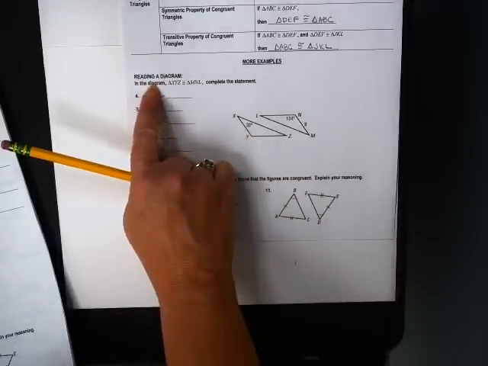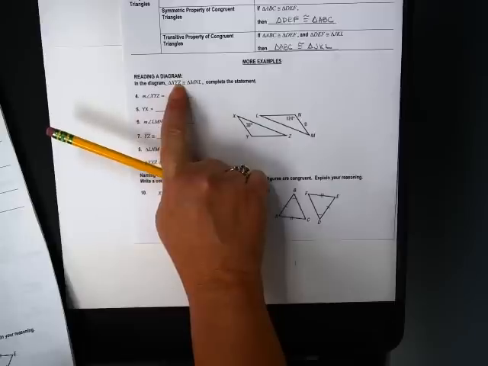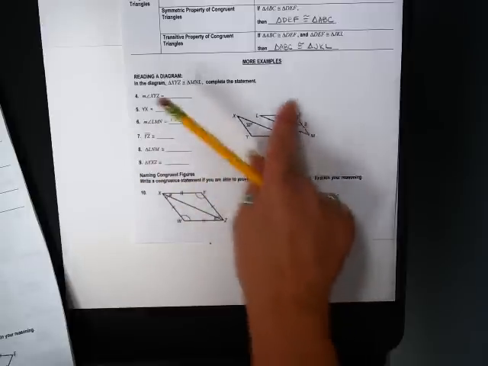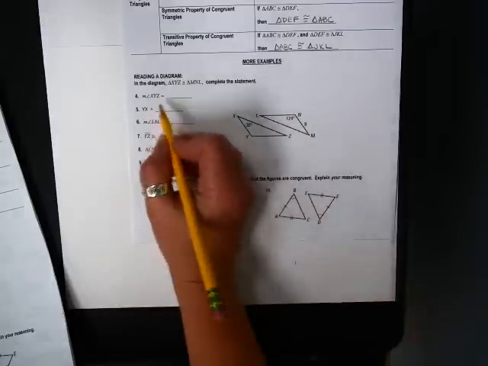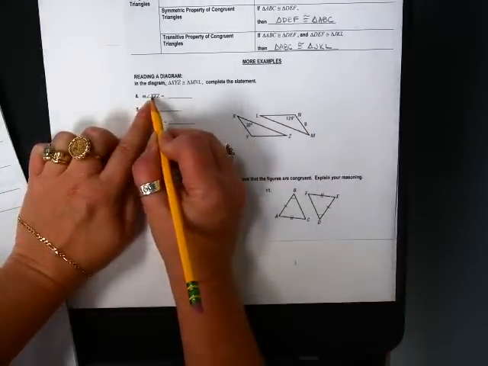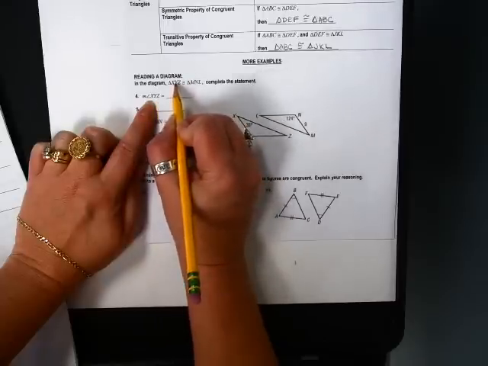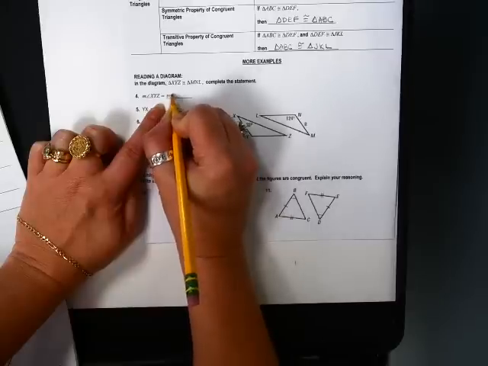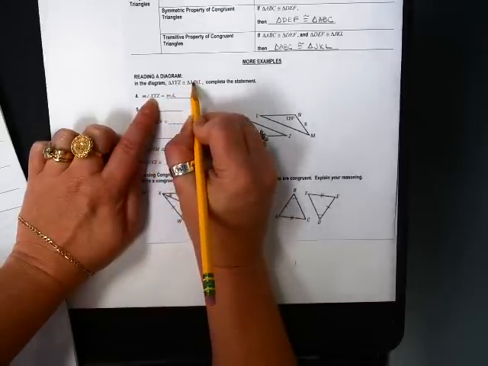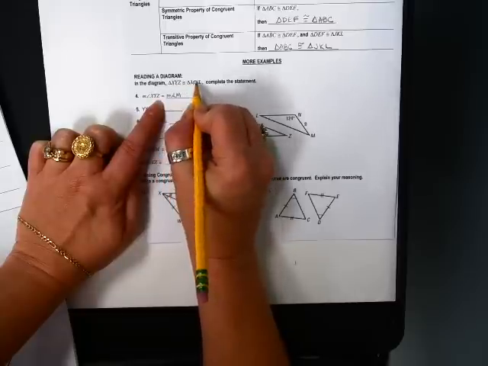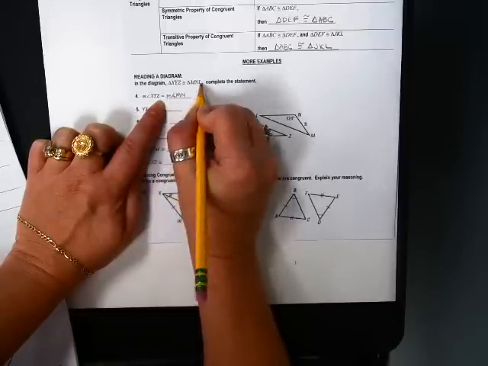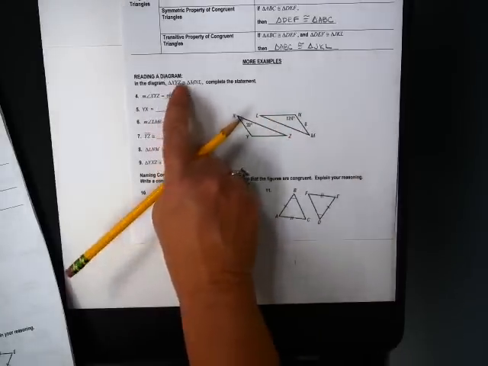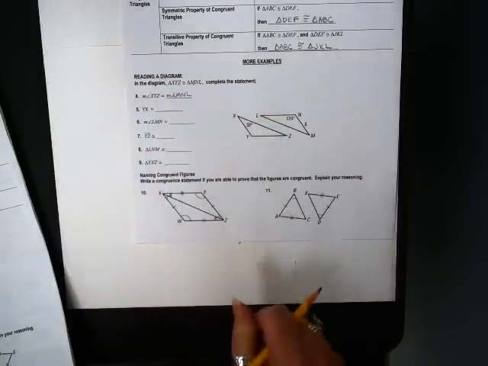Here's reading the diagram. In the diagram, we know that XYZ is going to be congruent to MNL. You can use color to highlight which ones are congruent. So here we're talking about the measure of XYZ. If you look at the name XYZ, you want the vertices to be in the same order. So here you would say the measure of angle, the X matches with the M, the Y matches with the N, and the Z matches with the L. So I didn't even look at the picture over here. I just looked straight at the congruent statement.